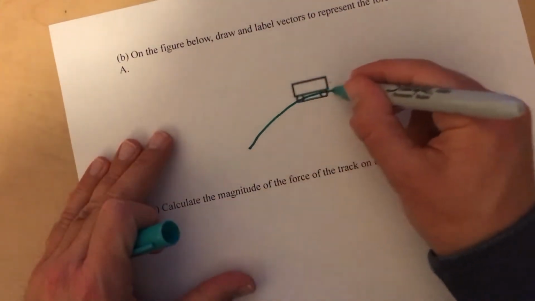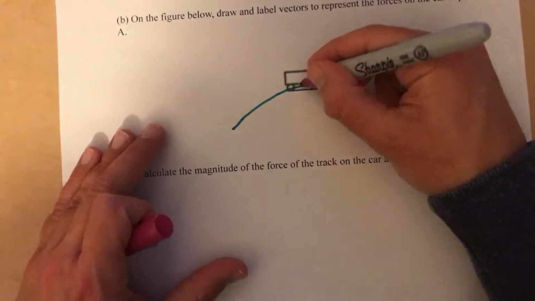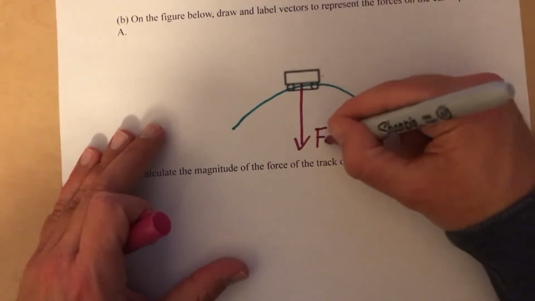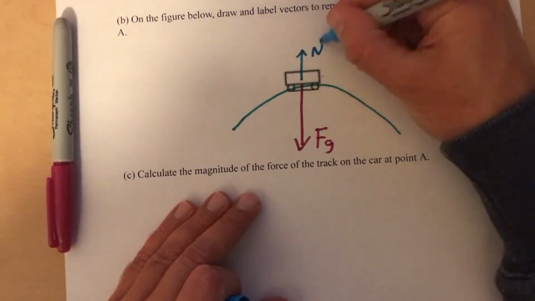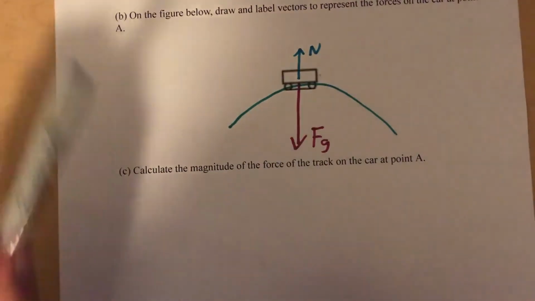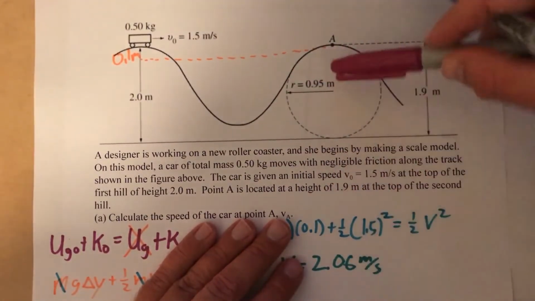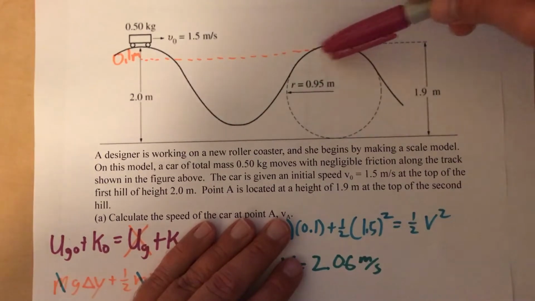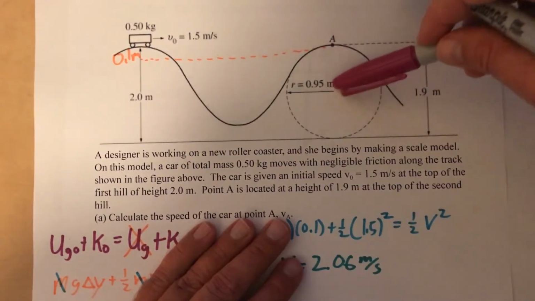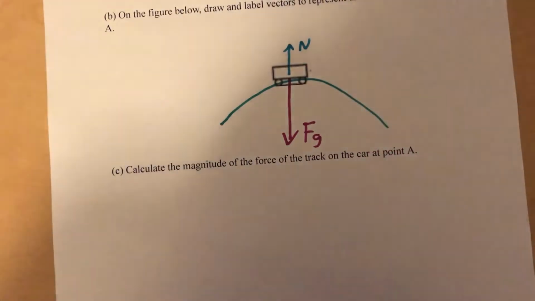Imagine that it's, you don't actually want to do this on your free body diagram, but it's sitting on that hill. And that may make you realize that we've got the force of gravity down, and we've got a normal force back up. Now, how did I know they didn't say you had to do this, to draw the force of gravity bigger than the normal force? It's because this car is going in a circle. In what way is the center of the circle? That way. So anything going in a circle must have a net force pointing towards the center of the circle. And so that's how we know the force of gravity has got to be bigger than the normal force.